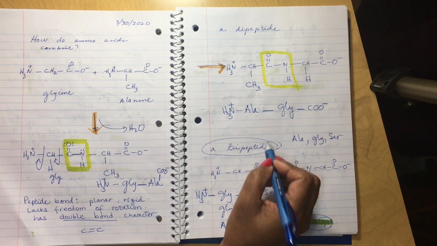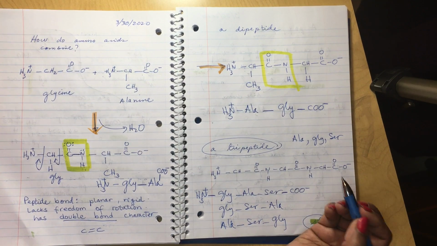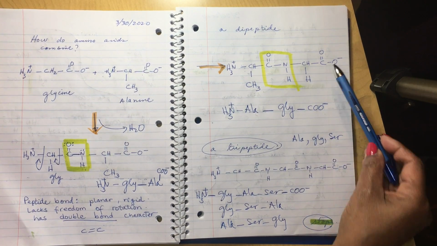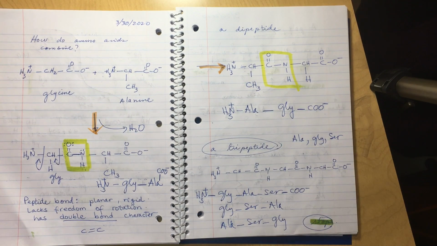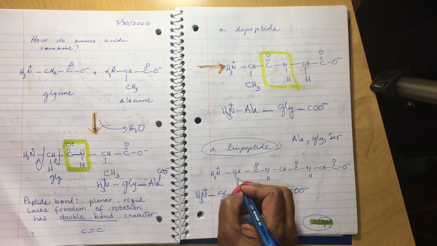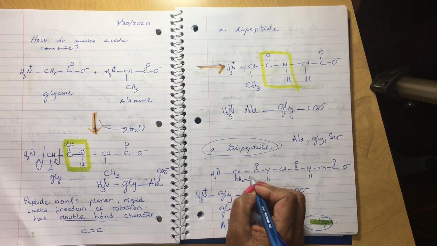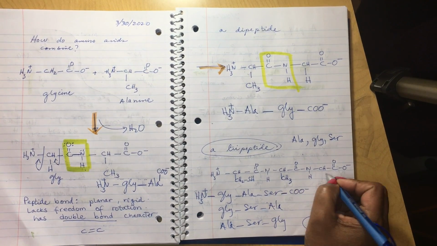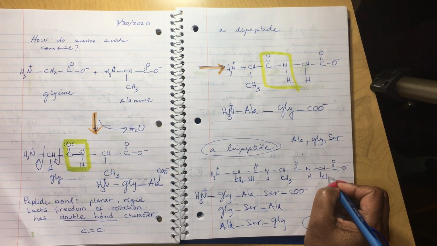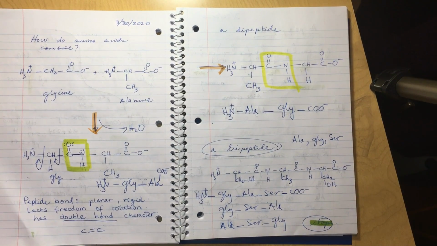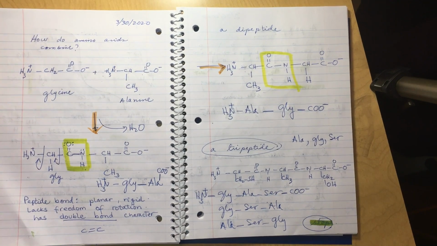So if we're making a tripeptide, it's because we have opportunity for the free carboxylic acid end to react with another amino acid that has a free amino end. I'm making a tripeptide. I will just call this one here a cysteine. That will be this one. This one will be an alanine, and this one will be a serine. Just making three different examples. So we have now made a tripeptide.